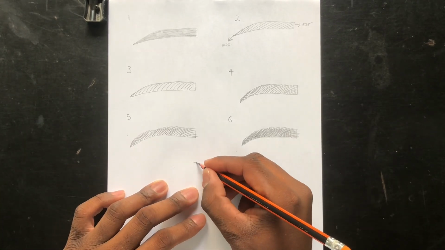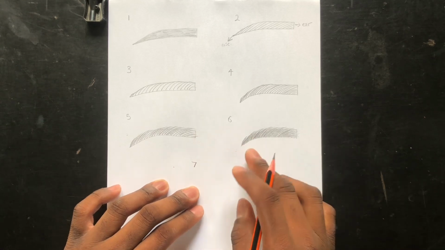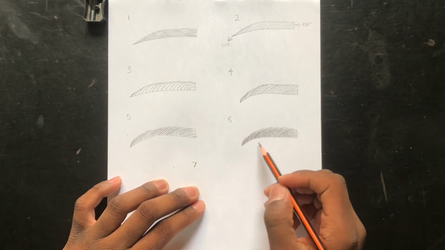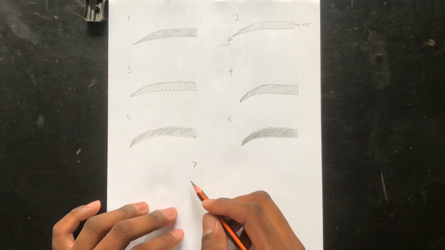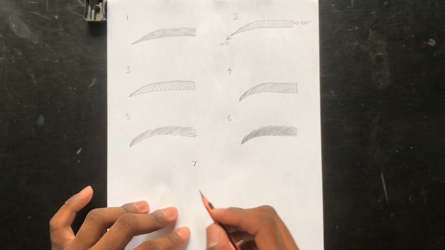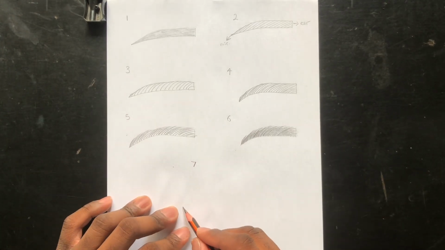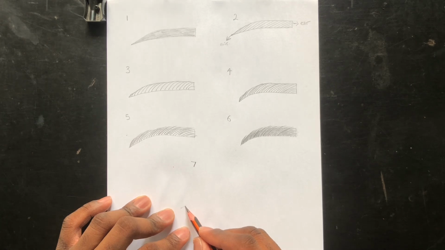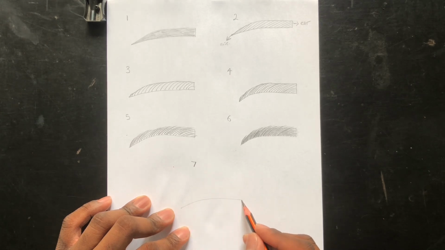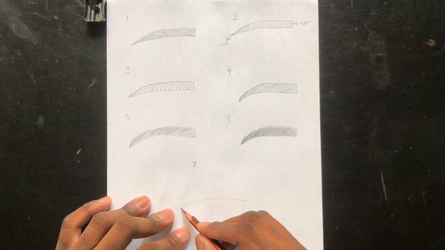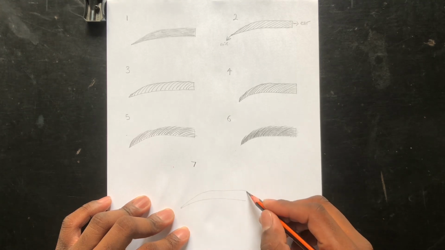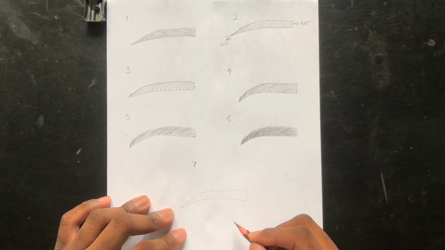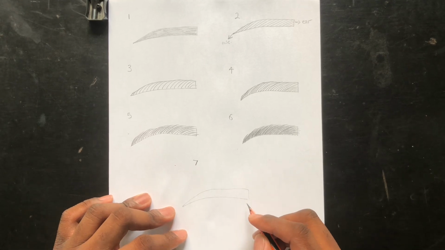So 7, we will draw blocked lines. We will draw everything as we drew before. So we add the curves, okay, make sure they're dim. We'll go up. Have you done that? Okay, good.